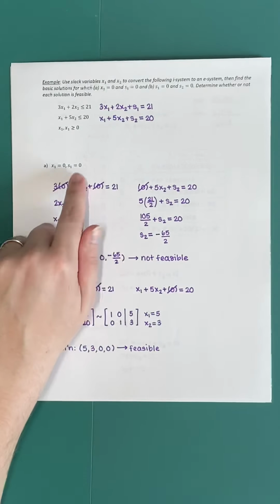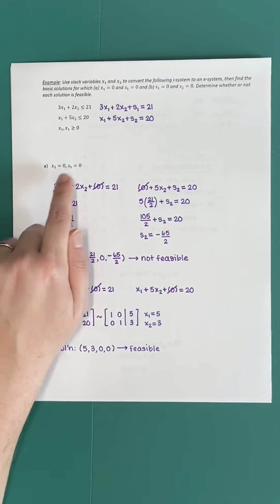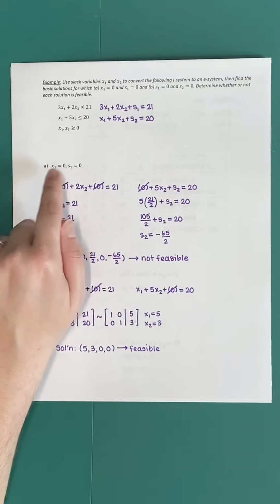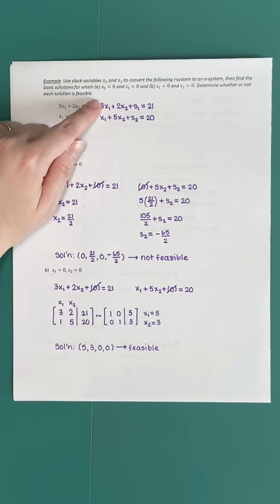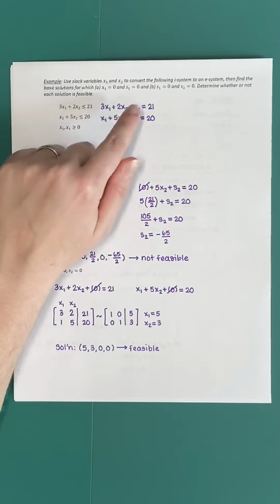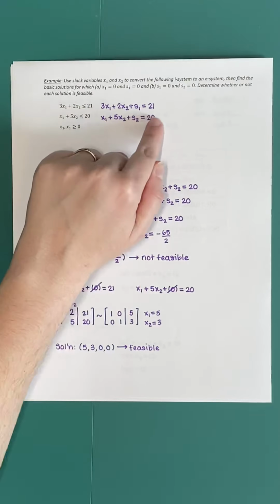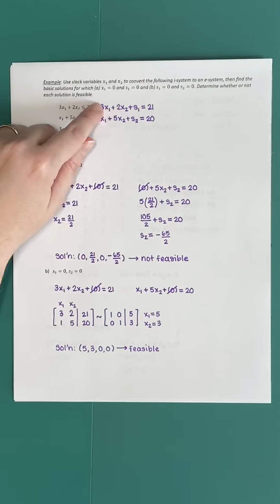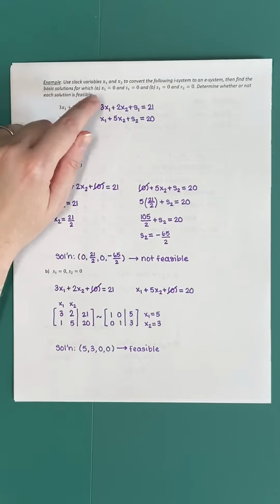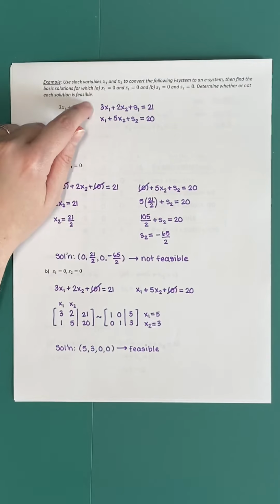Think about what's going to be easiest to plug in. So I've given x1 and s1. The one equation that has both of those variables is going to be equation 1. There's your x1, there's your s1. Equation 2 only has one of those variables. So we want to start by substituting into the equation that has more of the variables available to us.